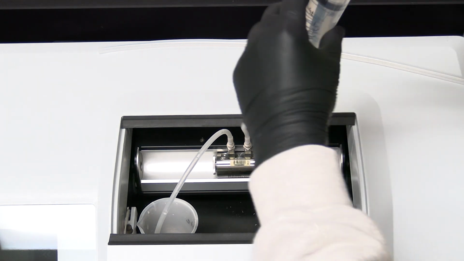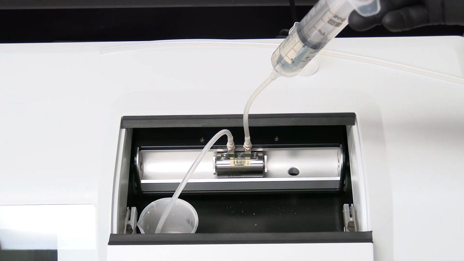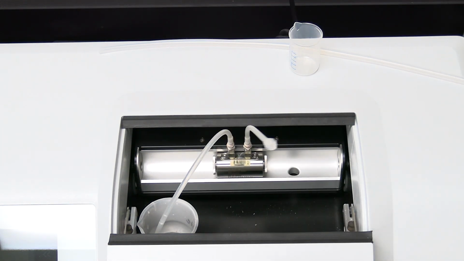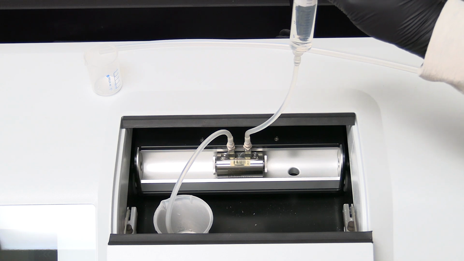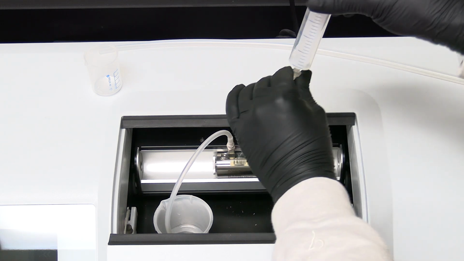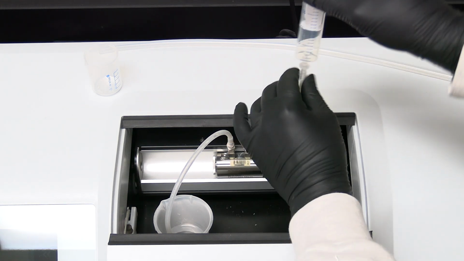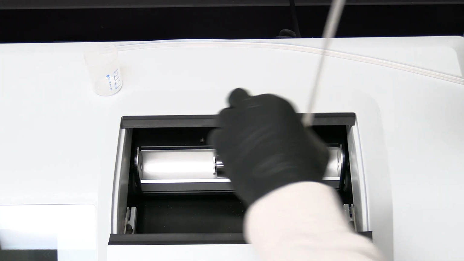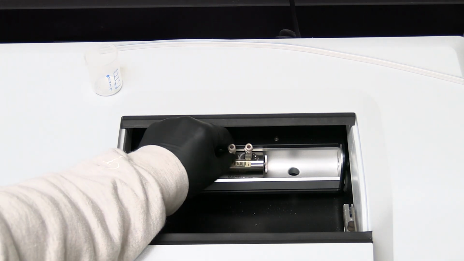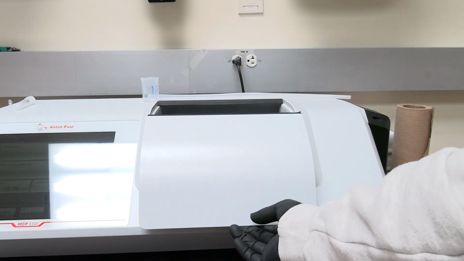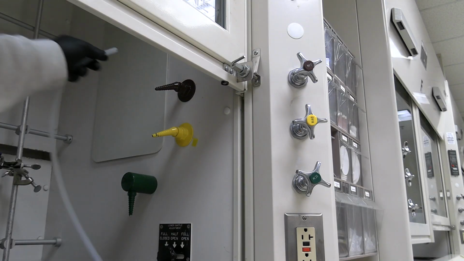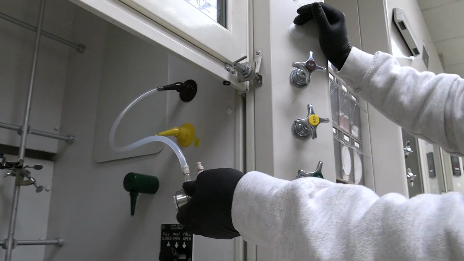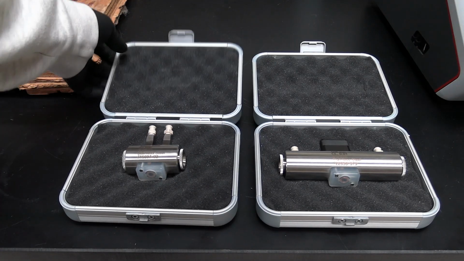Flush the polarimeter tube with the first solvent into the waste beaker. Then flush the polarimeter tube with the second solvent into the waste beaker. Remove the tubing and remove the polarimeter tube. Close the sample compartment. Use a large piece of tubing to dry the polarimeter tube with nitrogen gas. Return the polarimeter tube to its storage box.